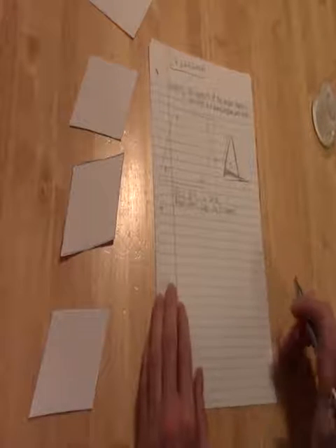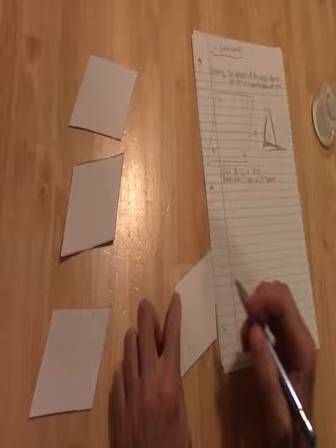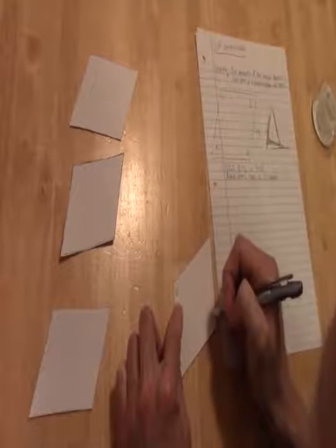Alright, let's go to another property. With this property, we're going to take our second parallelogram and label it angles A, B, C, and D again. Okay. So once you have that, you can take the paper parallelogram, label the angles, cut the parallelogram in half horizontally, and slide the top half down past the bottom half.